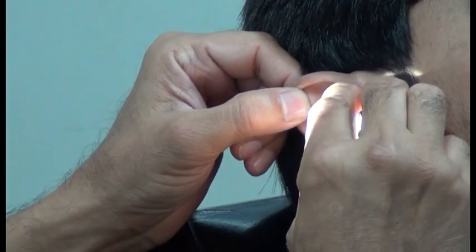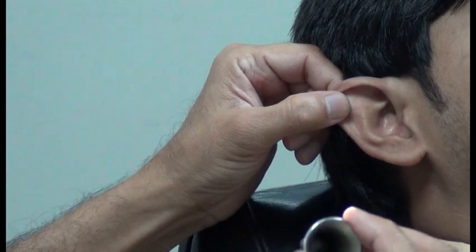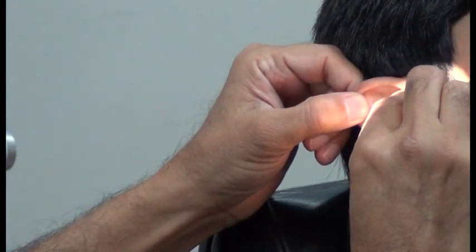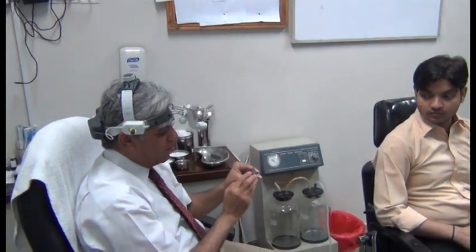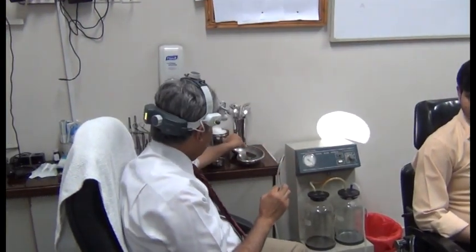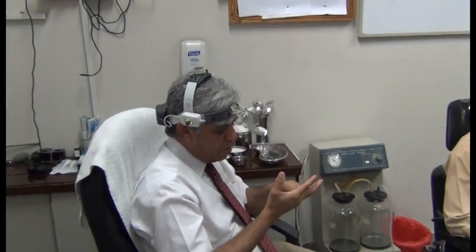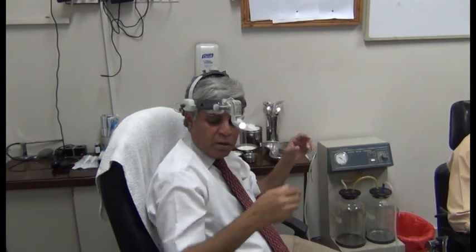So this is how you hold one with your index and middle finger and thumb, and you can examine like that without any discomfort. Once you have done that, if the ear is infected and you want to examine the other ear, you must change the ear speculum. Don't use the same speculum.